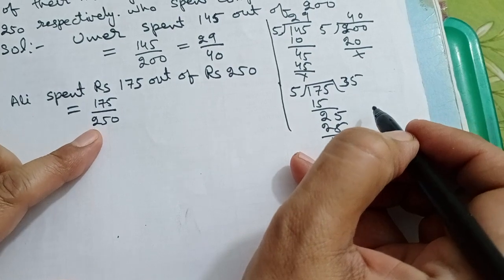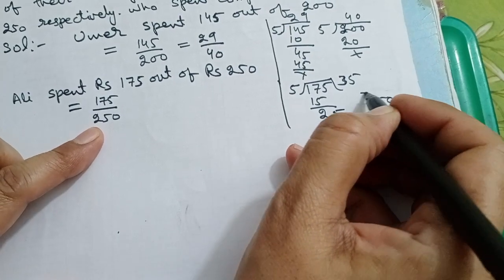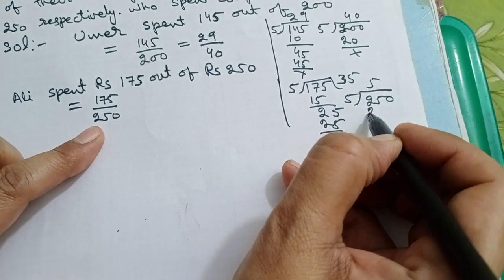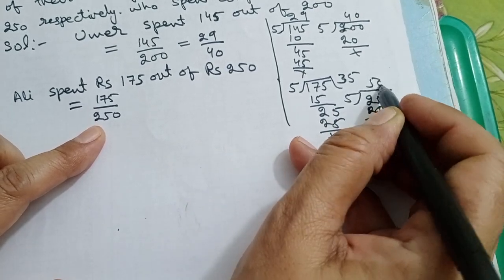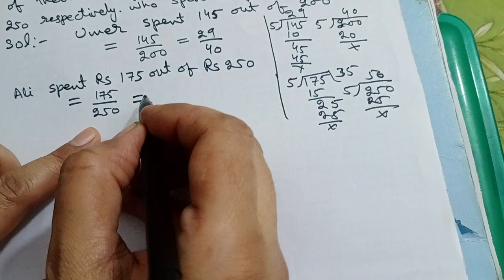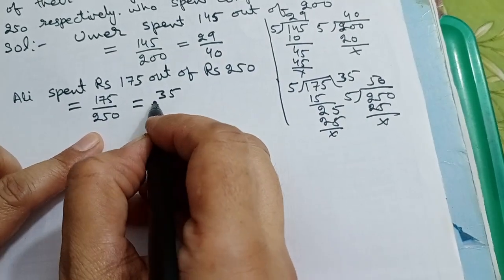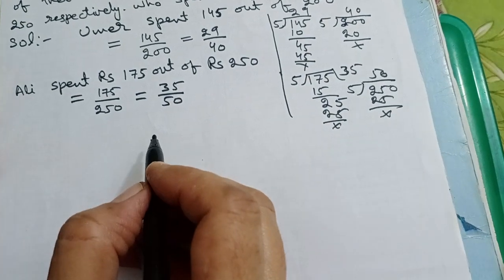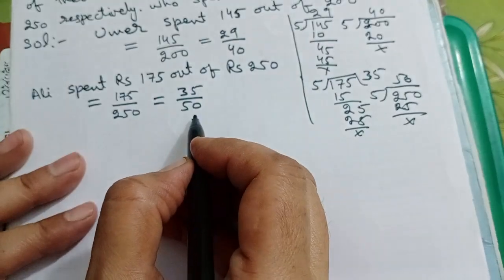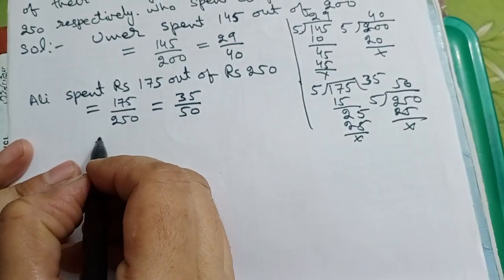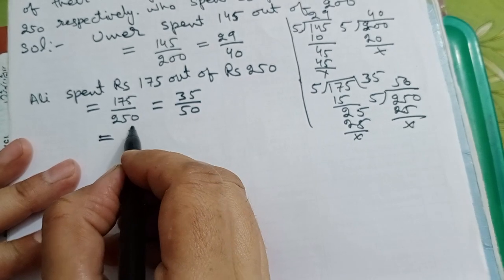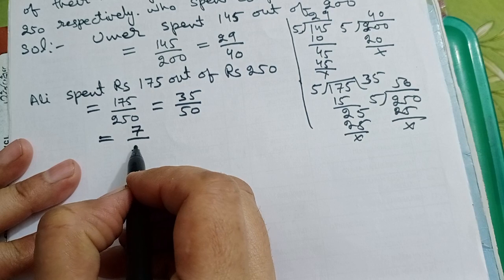Next we have 250: 5 5s are 25. So we have 35 divided by 50. Next again we divide both up and down on table of 5. 5 7s are 35 and 5 10s are 50.